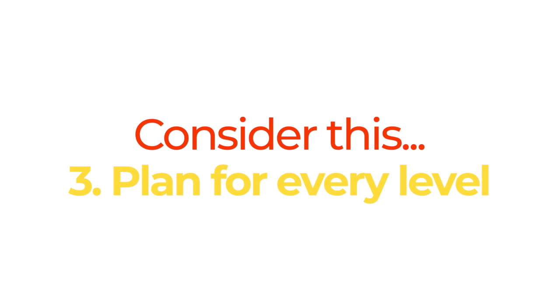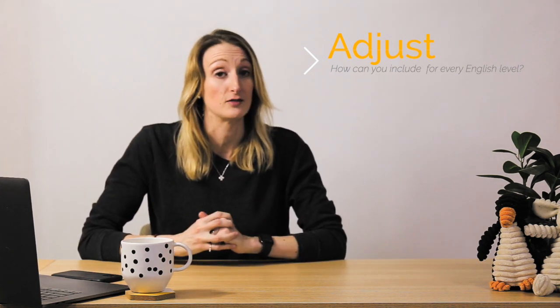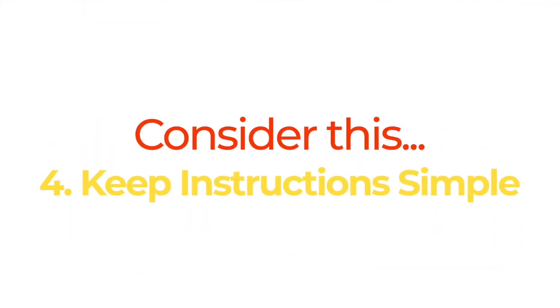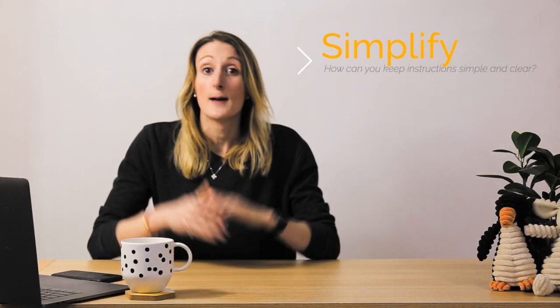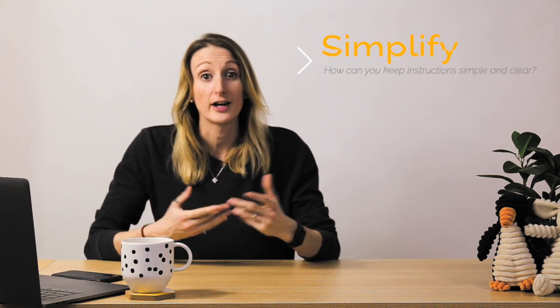Plan adjustments for the different levels of English in your class. Now, every class has that 1 or 2 students who either have a higher level of English or a lower level than the majority of the class. Think about how you can adjust your activities so that they can also be involved. Really think about how to introduce different activities to students in a way that they'll understand. Minimize that inconsequential language and demonstrate with an assistant teacher if you need to.